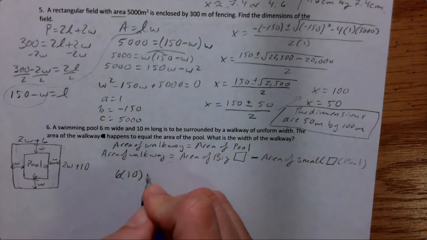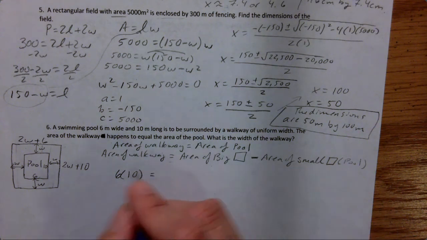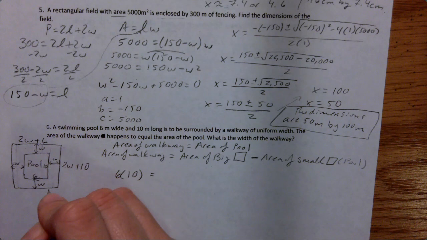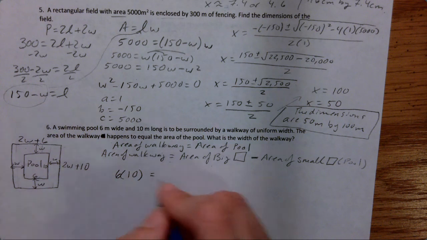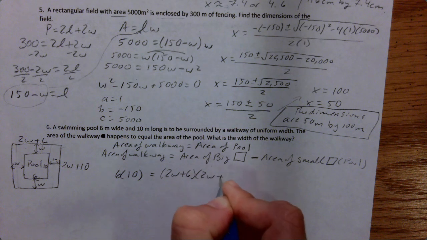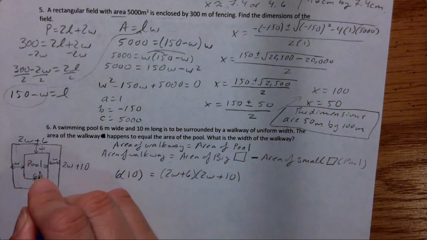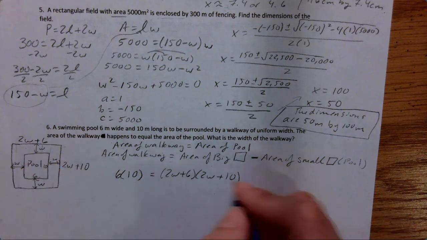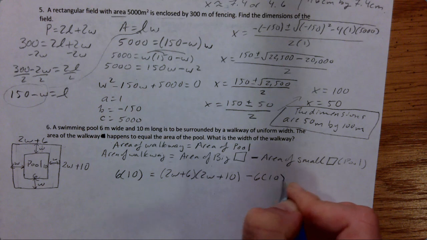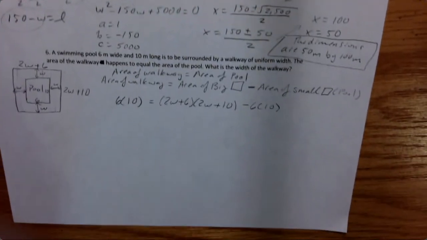And then the area of the big rectangle minus the area of the small, so the outside would be (2W plus 6) times (2W plus 10) minus the area of the small one, or of the pool. That would be the smaller rectangle here. So you'd say minus 6 by 10. All right, so now that we've set it up, we can go ahead and solve.